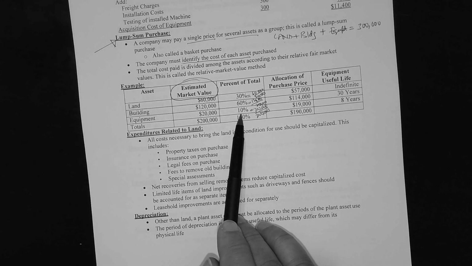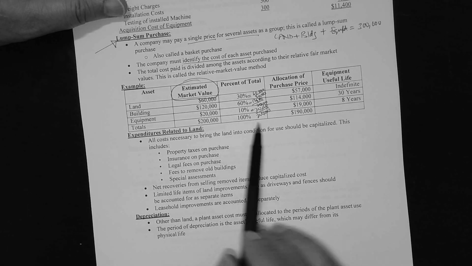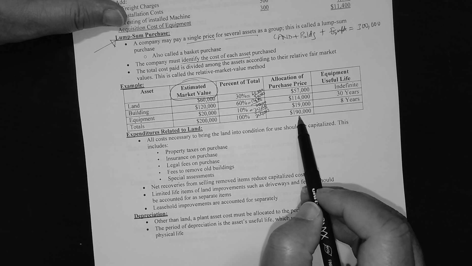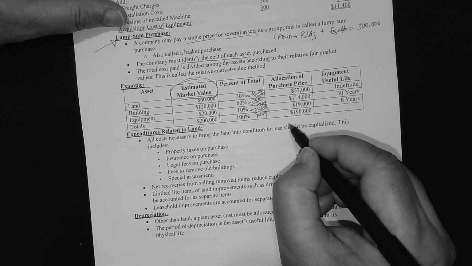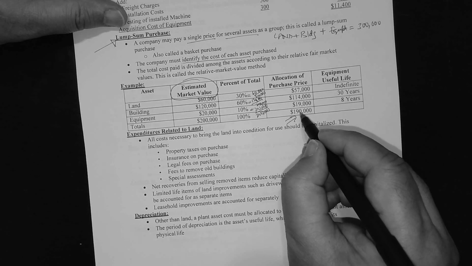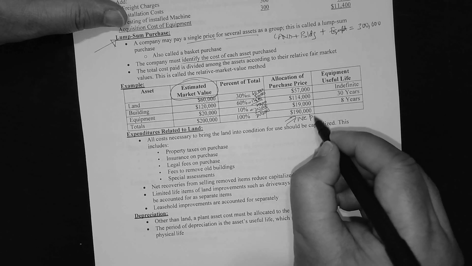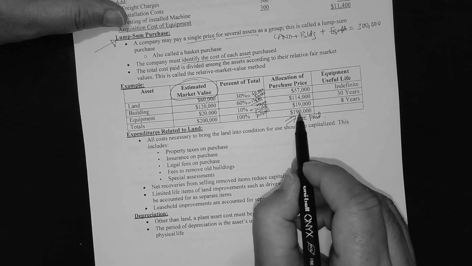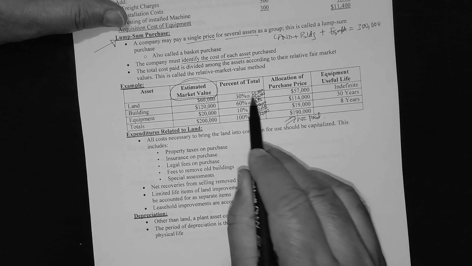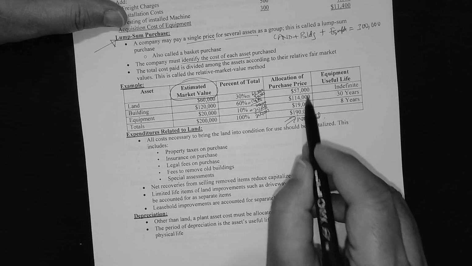So how much did we pay for this cost? We actually paid a total of 190,000. So the total we paid is 190,000, and 30% of 190,000 is 57,000.